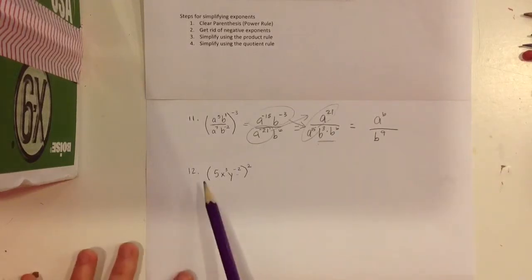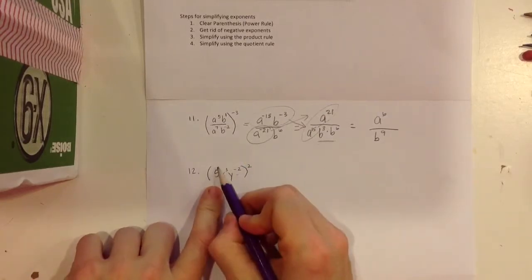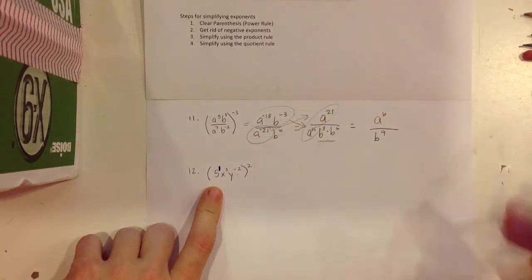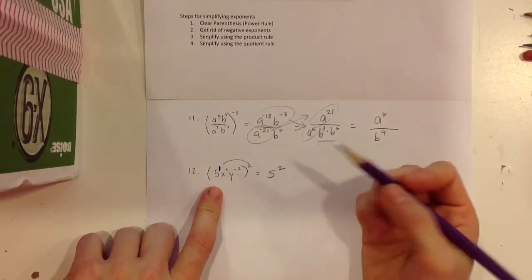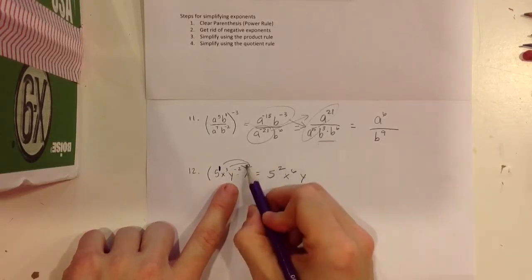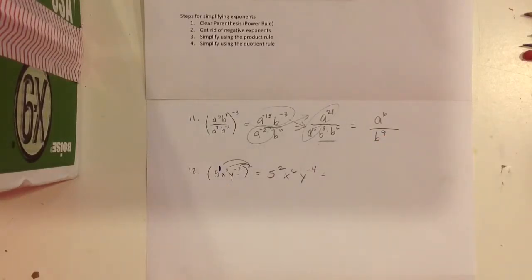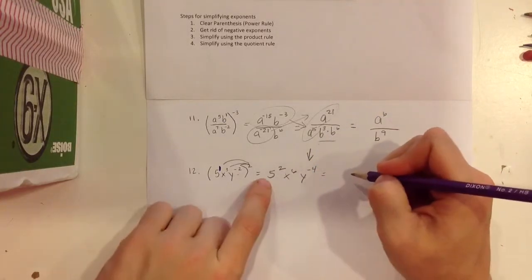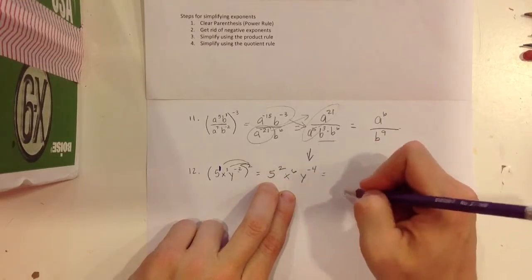Okay? The next one, number 12, I want to get rid of my parentheses first again. Now notice, again, we have a number that doesn't have an exponent, so it's an understood 1. So I'm going to have 5 to the 1 times 2, or second power. X to the 3 times 2 is 6. And y to the 2 times -2 is -4. Now the only thing that is negative in this problem is my y to the -4. So that means that my 5 to the 2nd and my x to the 6th need to stay on top, and my y to the 4th needs to go to the bottom.